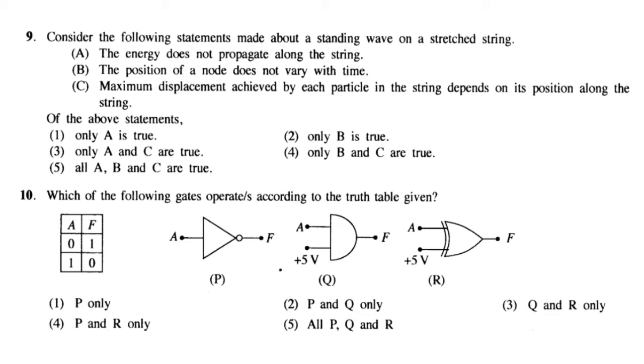It also has A, B and F. When A is 0, B 1, then F is 1 as in an OR gate. Then A 1, B 1, F is 0, so it satisfies that when A and B are 1, output is 0, which is equivalent to an exclusive OR gate.